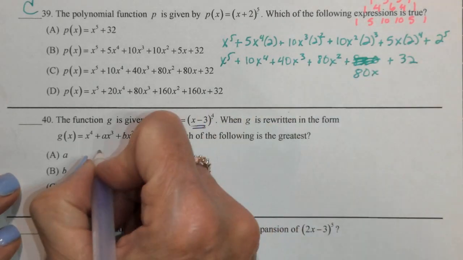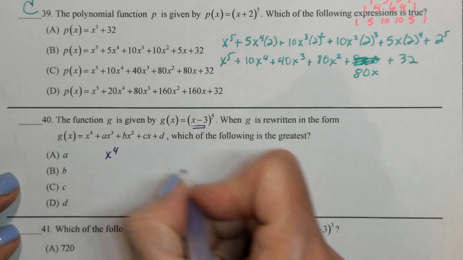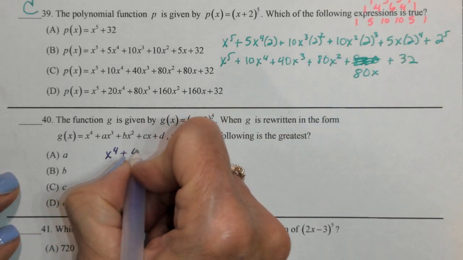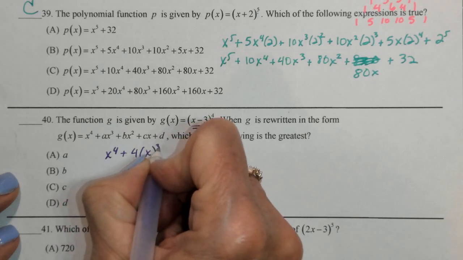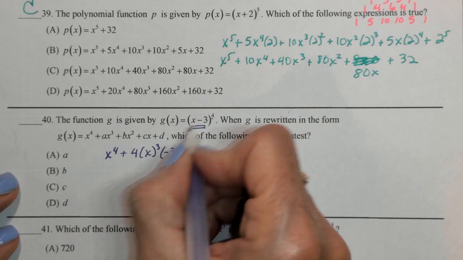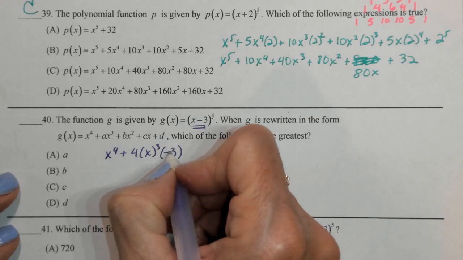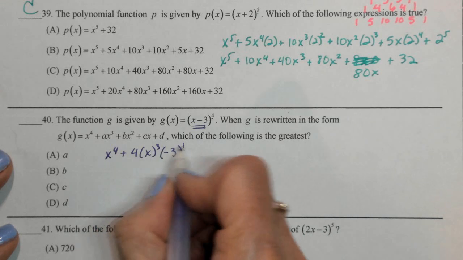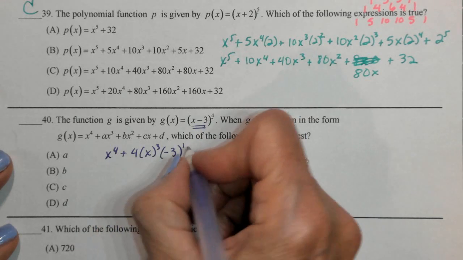So it'll be x to the fourth, okay? The next term will have a 4, x cubed, negative 3 to the first. Remember to take the minus with it if it's coming down, alright? And that'll be to the first power. Remember the powers always add to the main power.